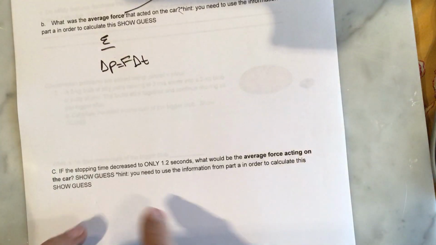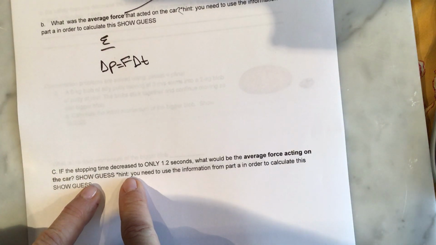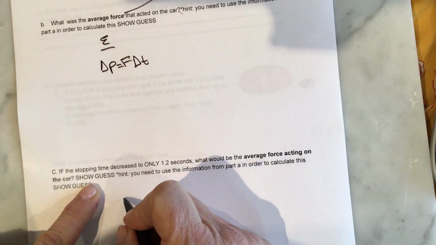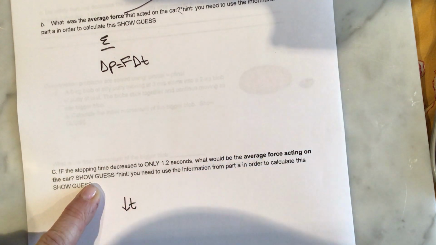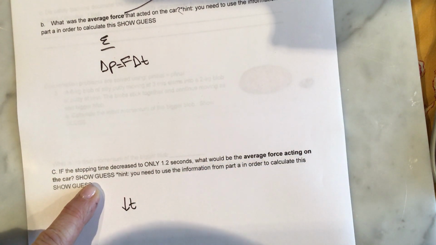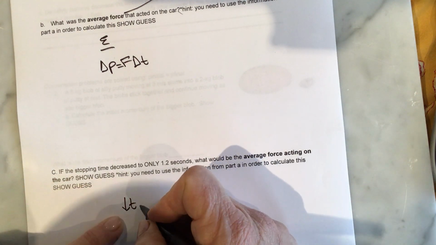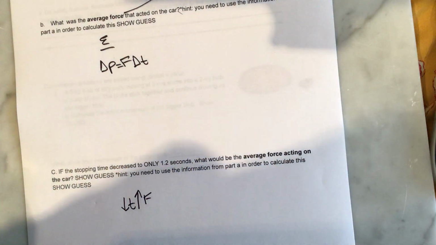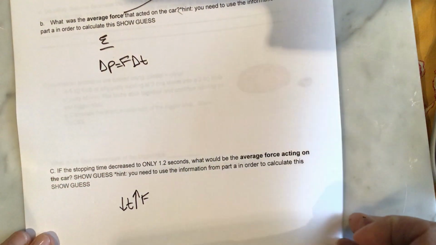And finally, I want you to think about this: if you take less time to stop, if time goes down, remember, momentum is conserved and the car is definitely going to come to a stop, then what do we expect? We expect to see the force go up. And you can use the same formula that you derived in the first problem to do it. So those are my hints for page number 1.